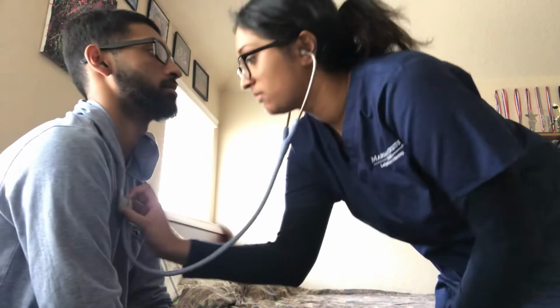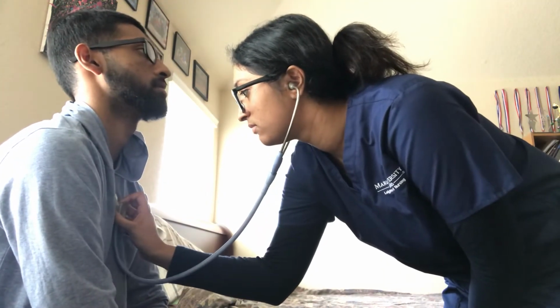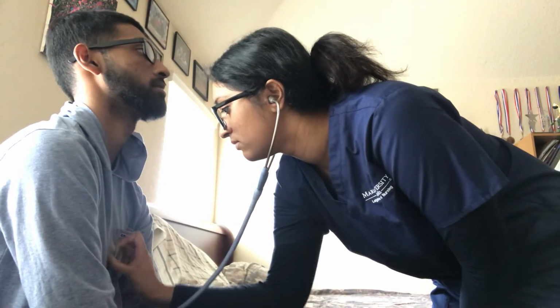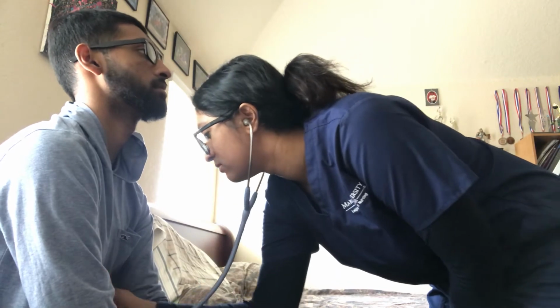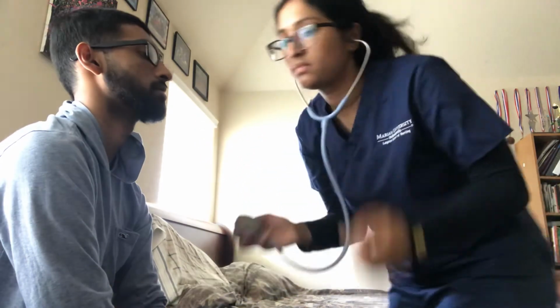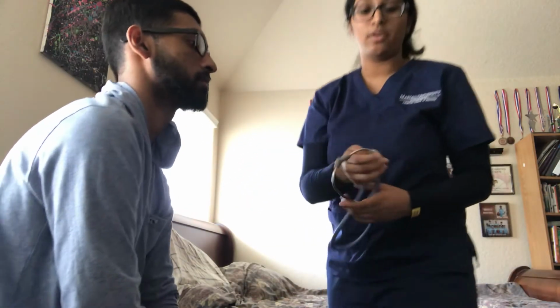Next, we'll be going on to the heart. So heart is regular rate and rhythm and there are no murmurs.